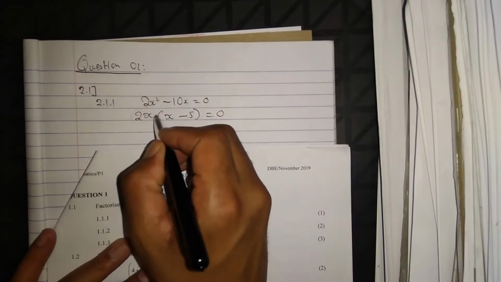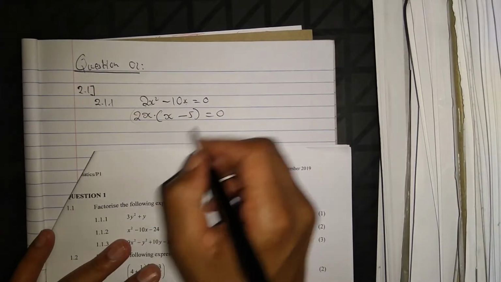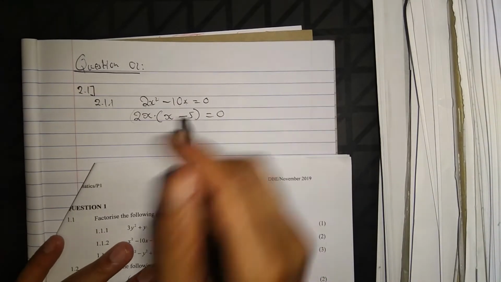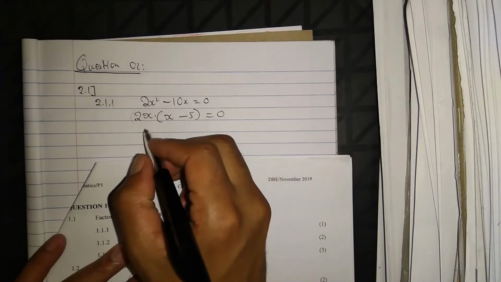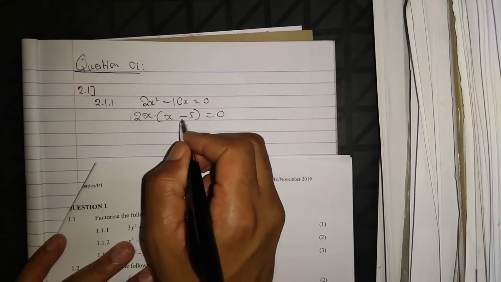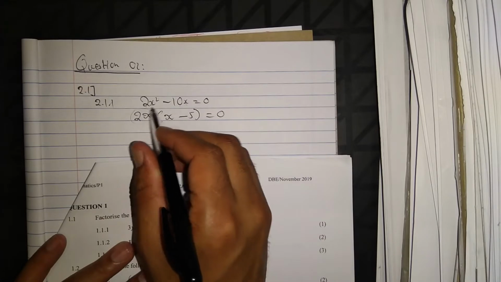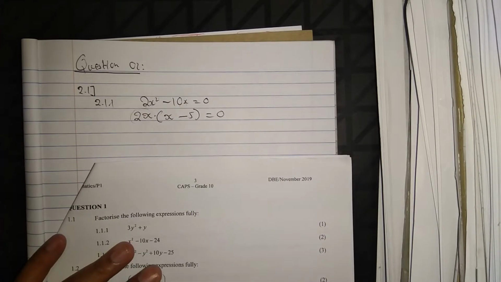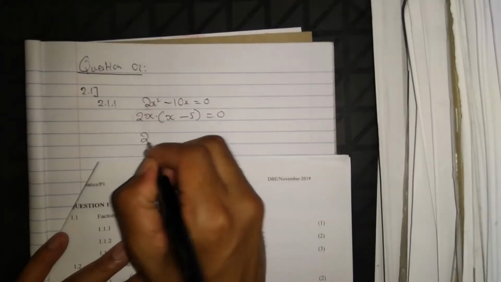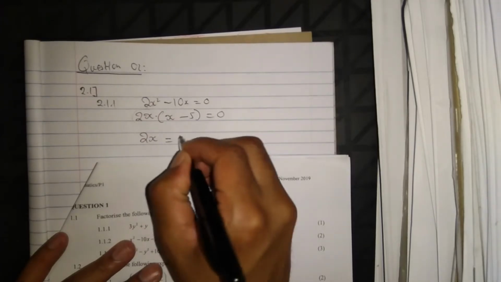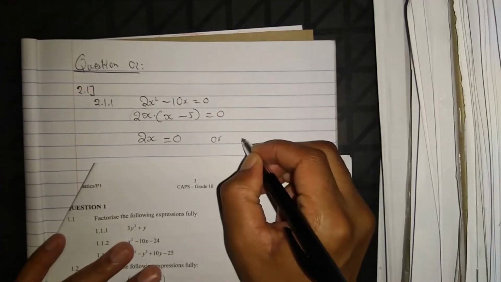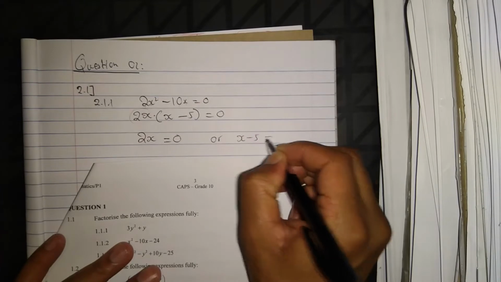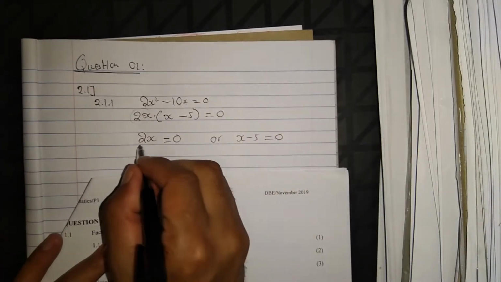So 2x multiplied by this bracket gives me 0. So this is the zero factor law. It means one of the two brackets or the two terms must be equal to 0. So therefore the 2x is going to be equal to 0, or the x minus 5 will be equal to 0.